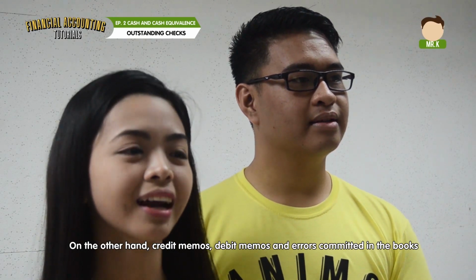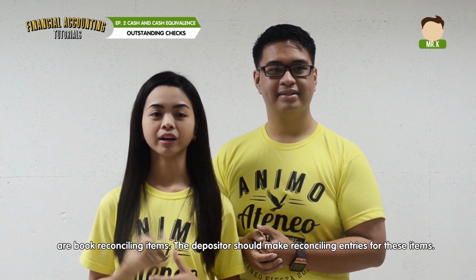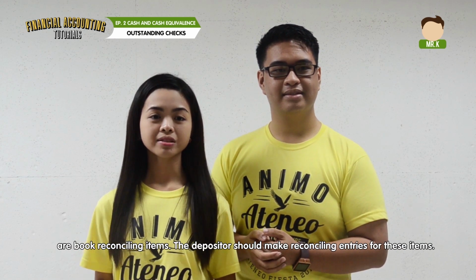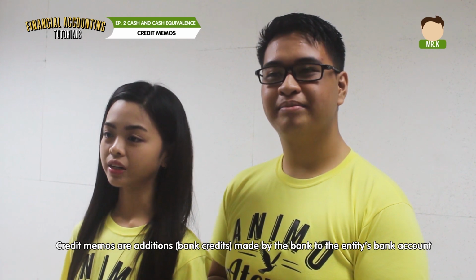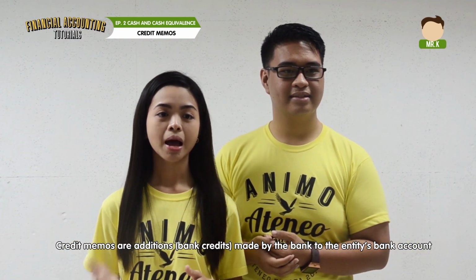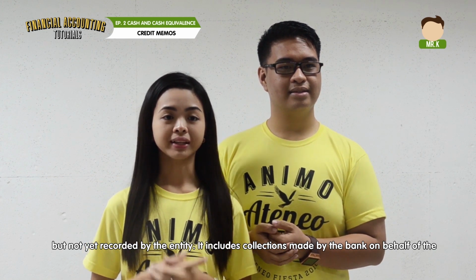On the other hand, credit memos, debit memos, and errors committed in the books are book reconciling items, and the depositor should make reconciling entries for these items. Credit memos are additions or bank credits made by the bank to the entity's bank account, but not yet recorded by the entity.